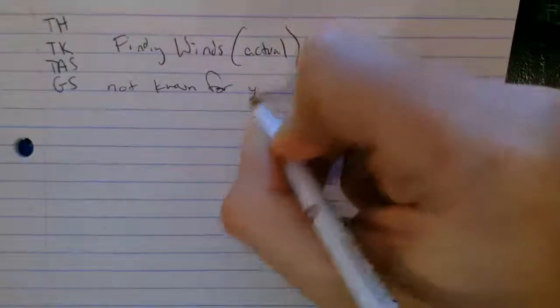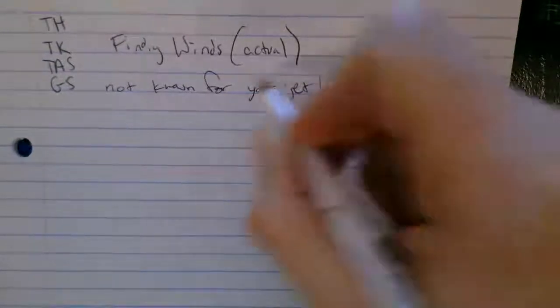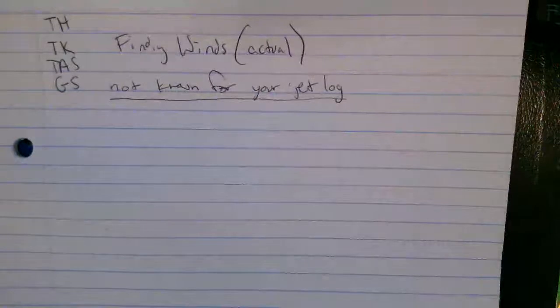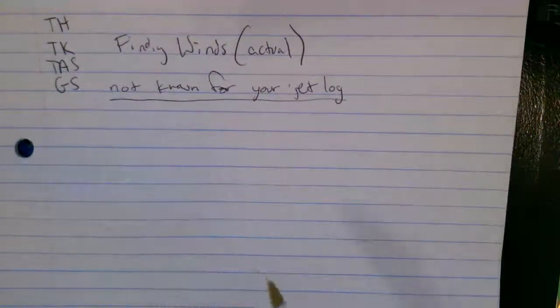for your jet log. All right, I can't make it more clear than that. You will not know your ground speed initially when you go into your in-flight wind calculation.